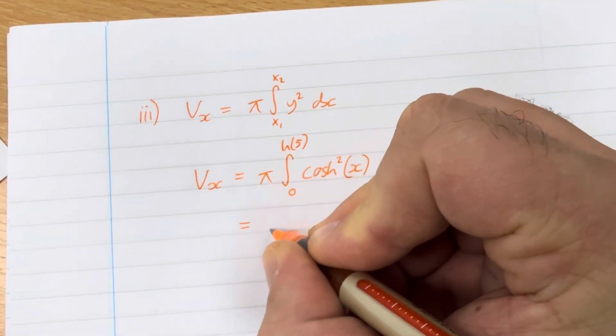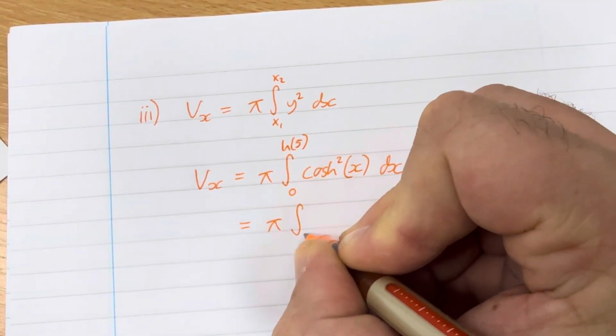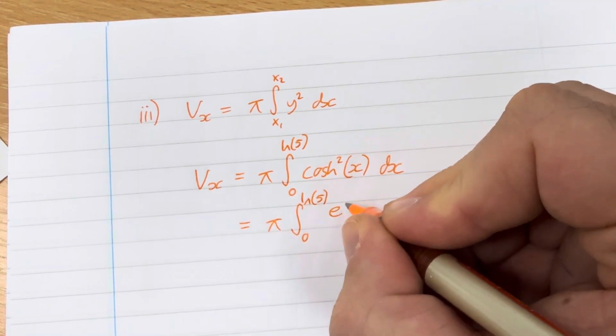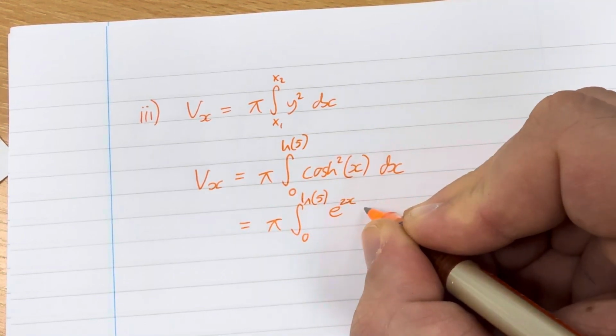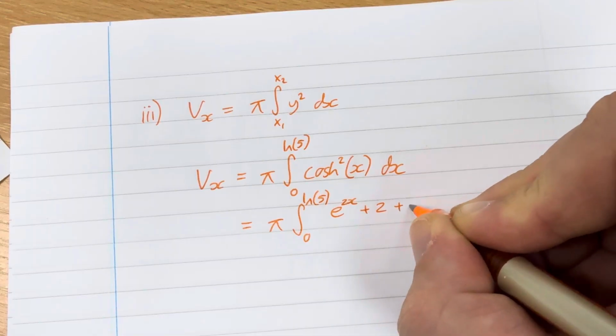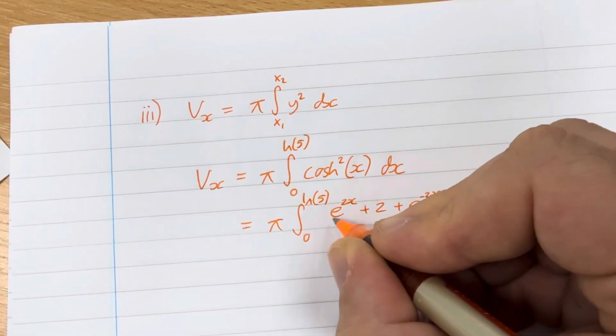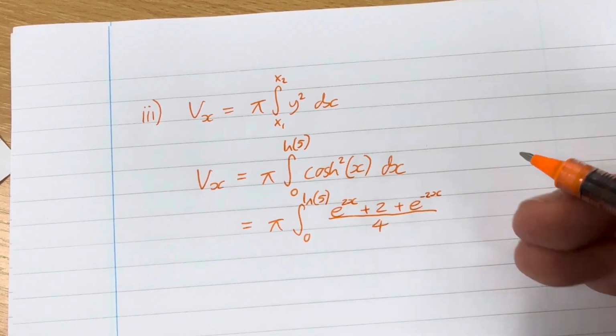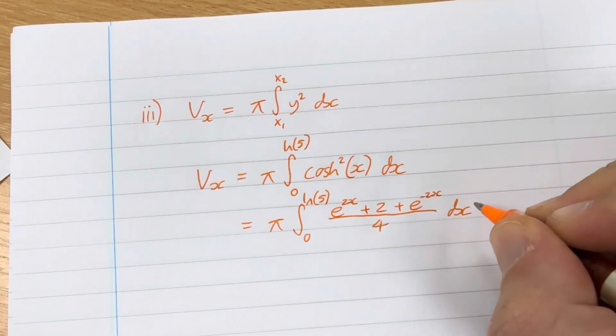So that's going to be pi times the integral from 0 to log 5 of cosh squared, which is going to be e to the 2x plus 2 plus e to the minus 2x, all divided by 4. So that's using the exponential definition of cosh and squaring it. And then that's going to be with respect to x.